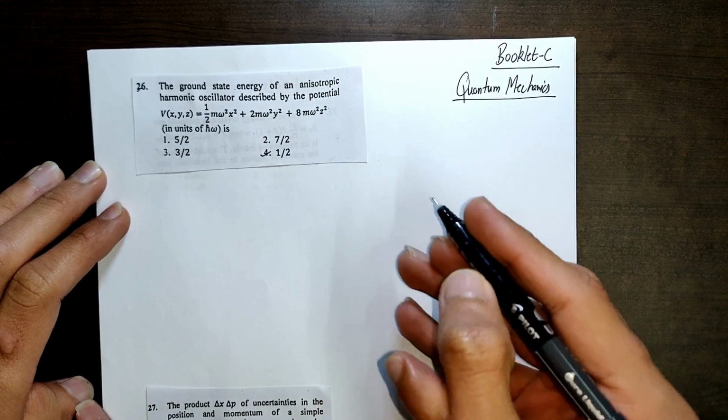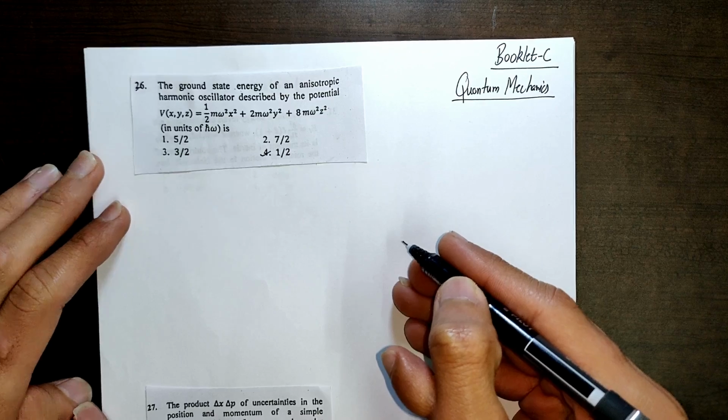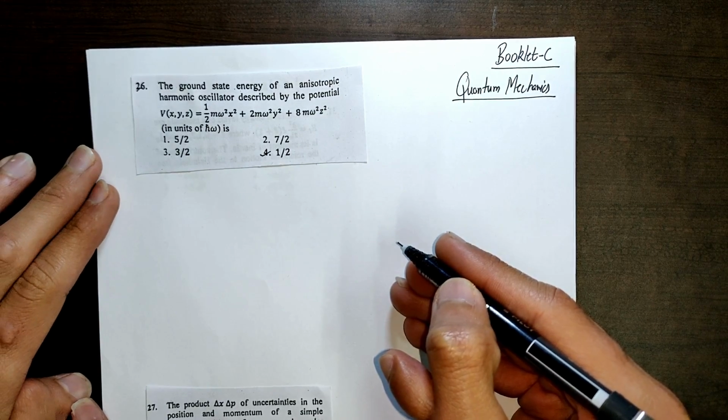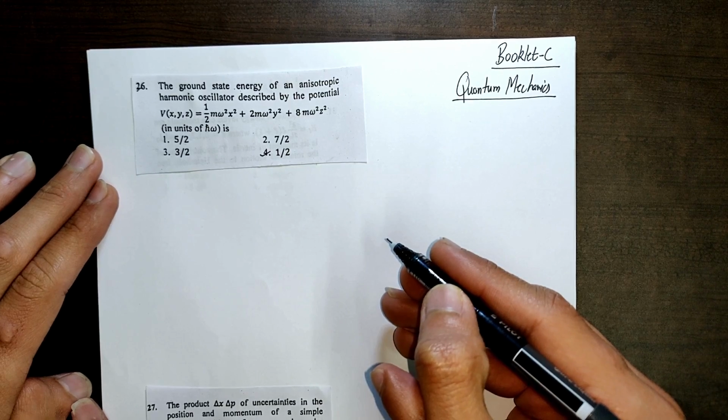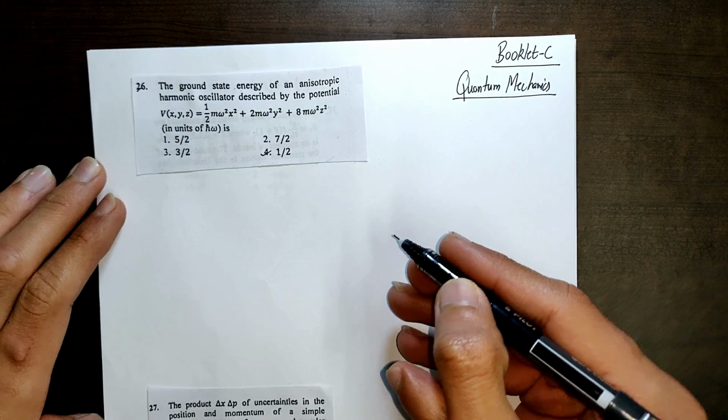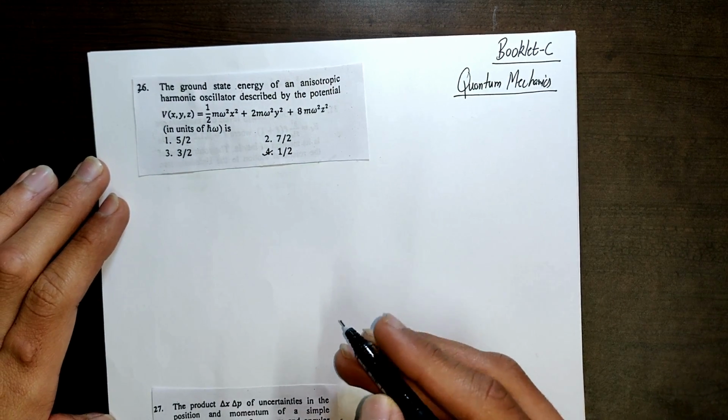The ground state energy of an anisotropic harmonic oscillator described by the potential V(x,y,z) is equal to half m omega square x square plus 2m omega square y square plus 8m omega square z square. So we have to calculate the energy eigenvalue.